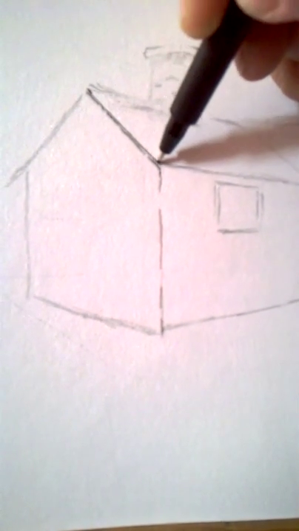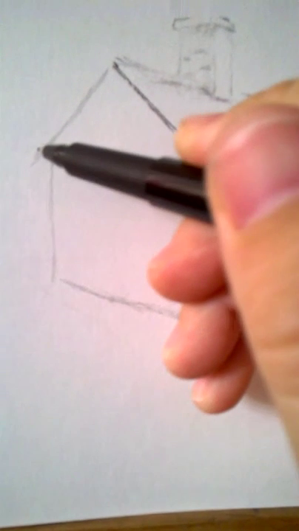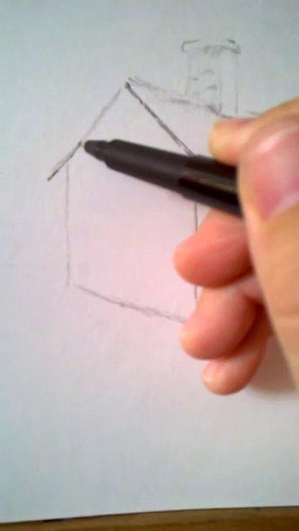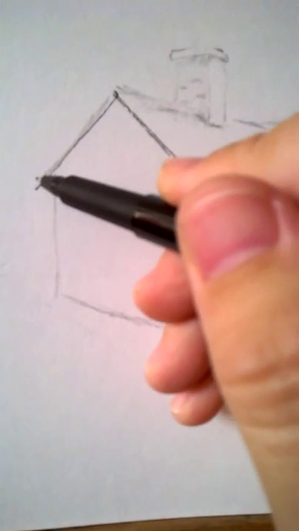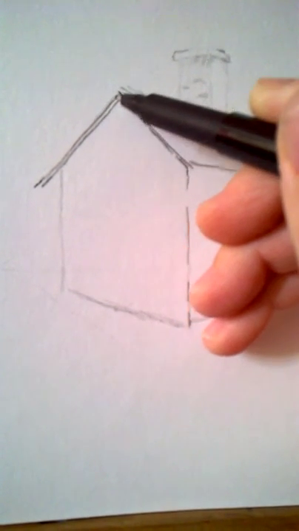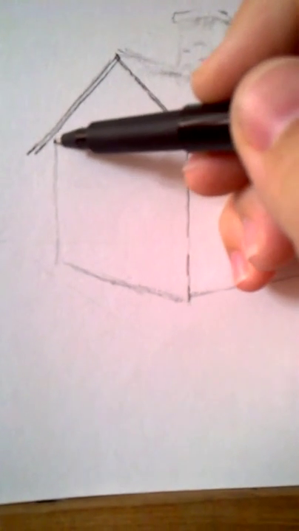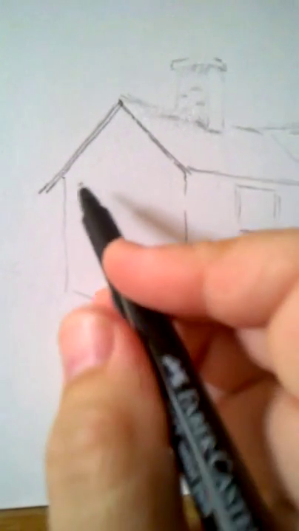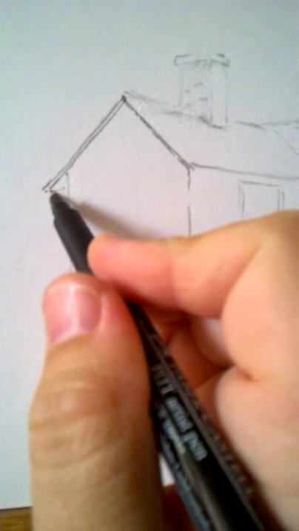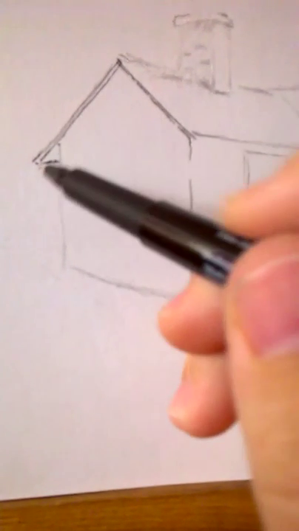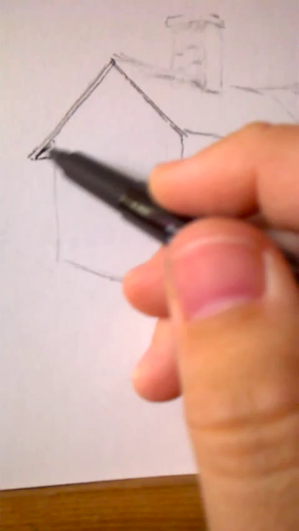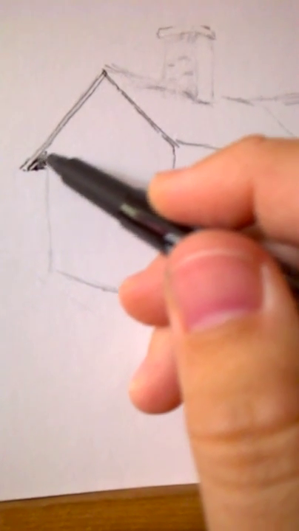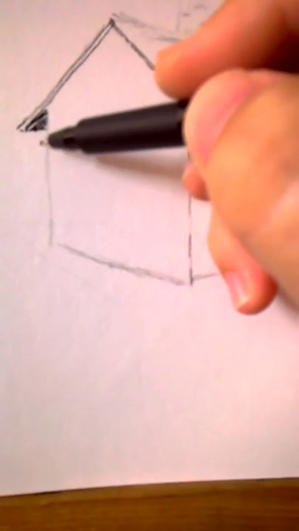And as you follow the lines, keep in mind your vanishing points and your horizon levels. And here, we can't just leave that there. So we're gonna make that as if it's going just behind the house there. We'll give it a little shade. There we are. Just give that a little bit of a shade.